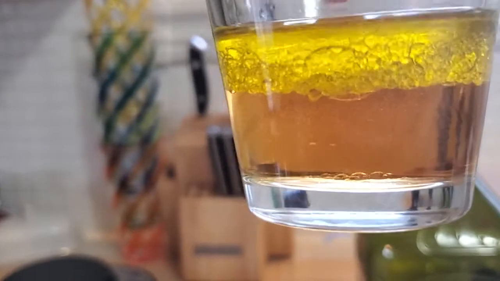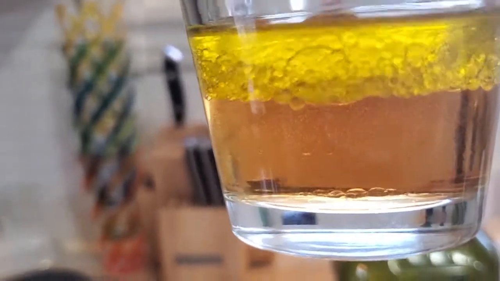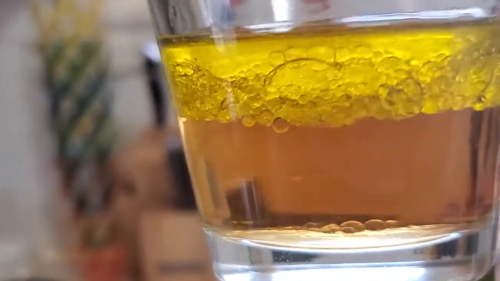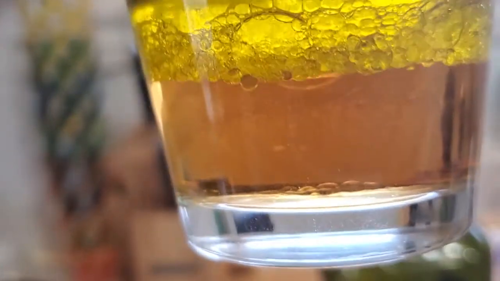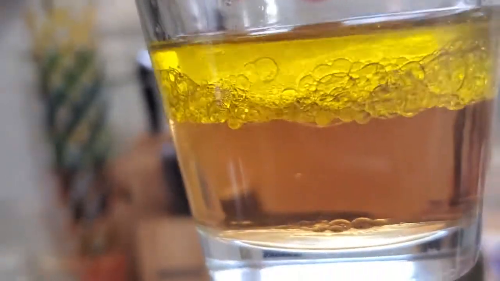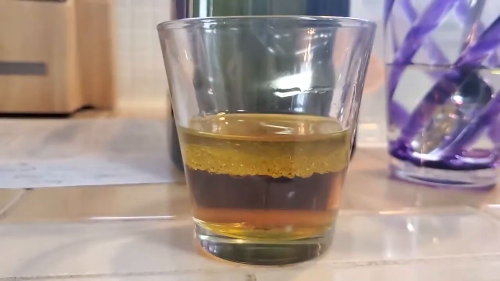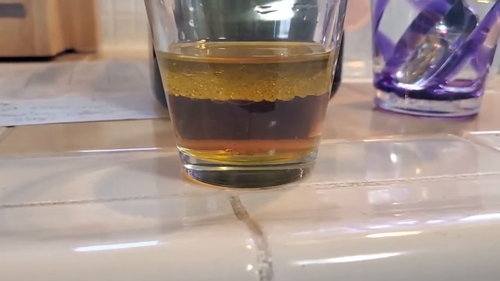You'll notice that the syrup and the water mixed when I stirred. That's probably because syrup is generally water with a bunch of sugar mixture, so it's soluble in water. So we've just made a substance that's a mixture of the two. So that's why they've kind of combined there. If I leave it for a while, I wonder what might happen. I'll check back in a little bit.